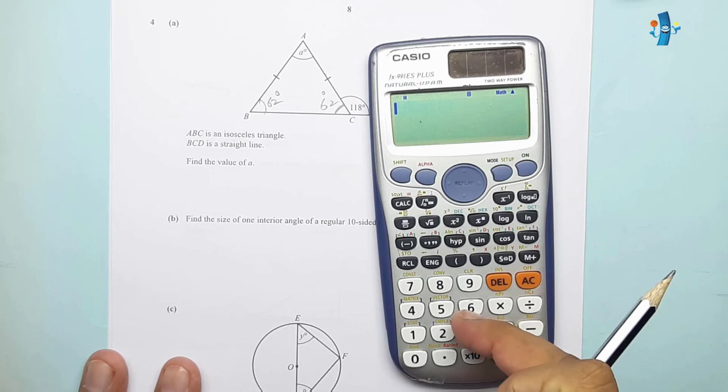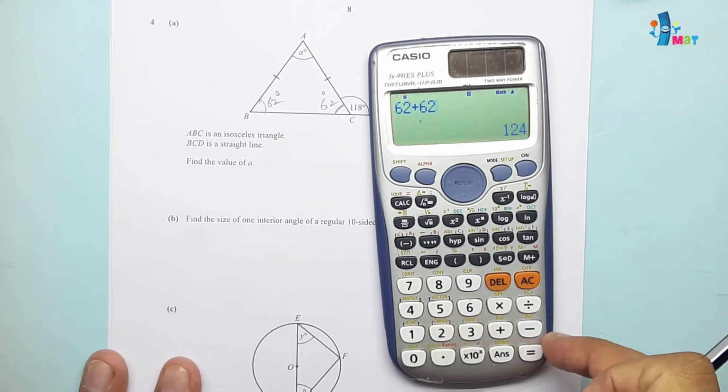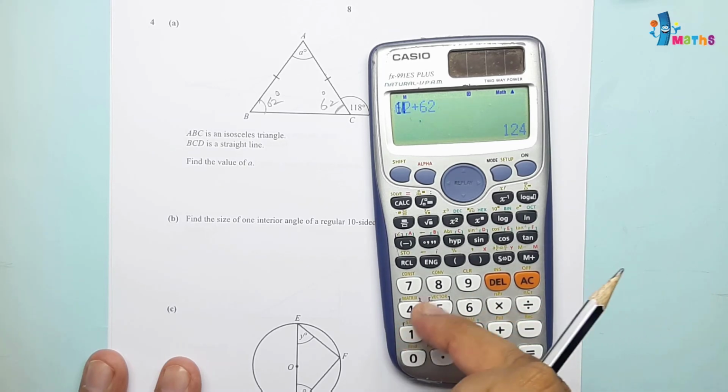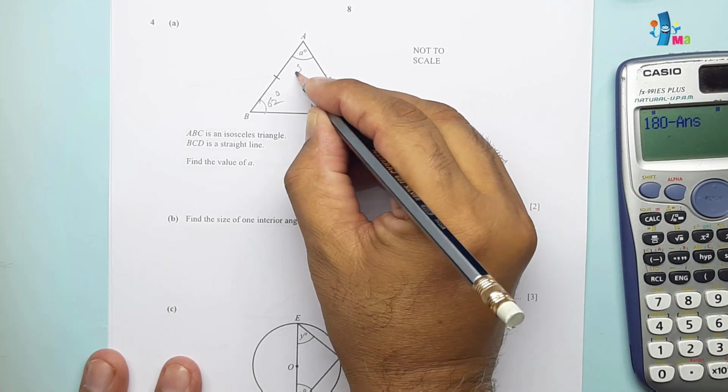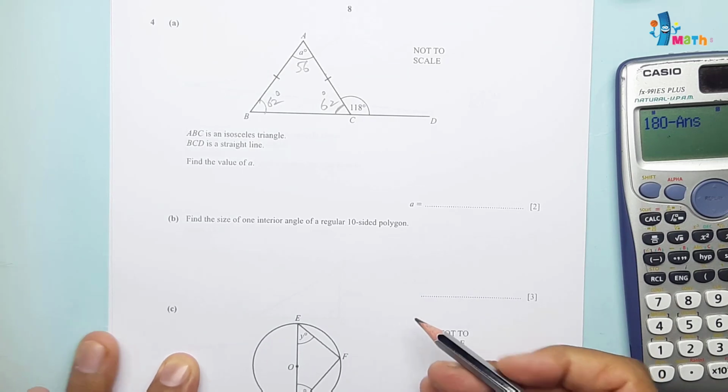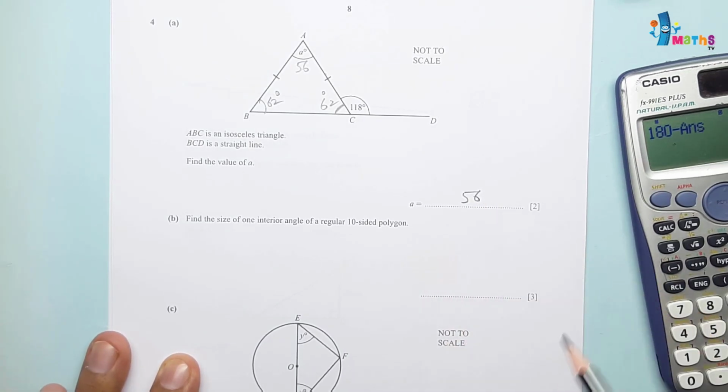Then 62 plus 62 is how much? 124. So 180 minus that answer will be equal to 56. So this angle will be 56. We can write here 56.